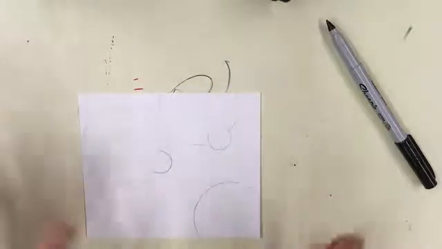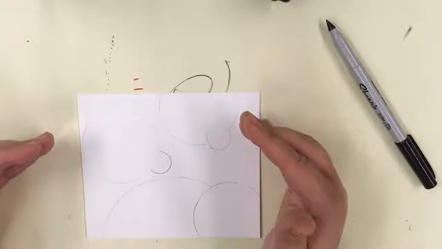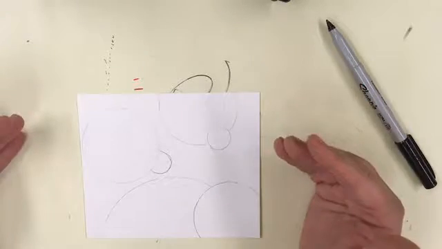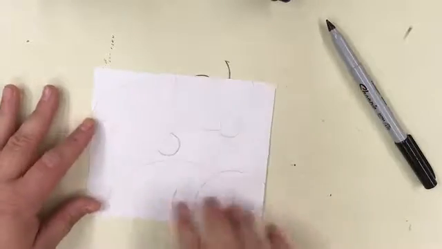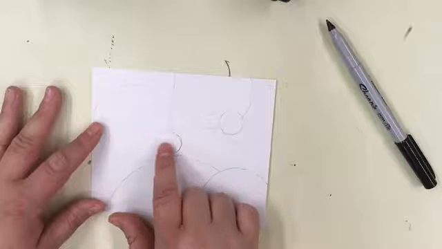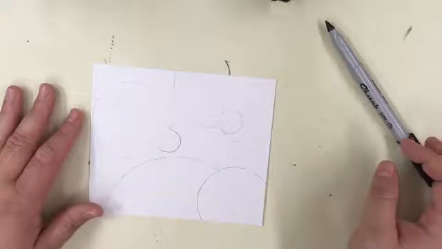Now, try your best to do that. You might put your lines in your designs and then realize later, you know what, it's not really balanced. I might want to add a couple more circles. So as you're doing this, have some circles that overlap other circles, like in mine too. That's going to create some space.